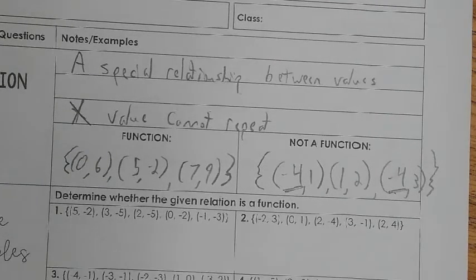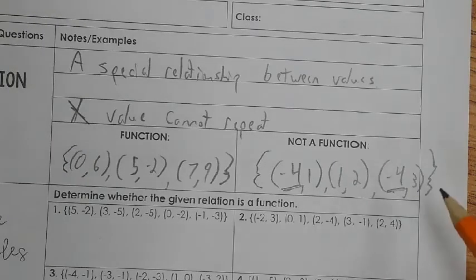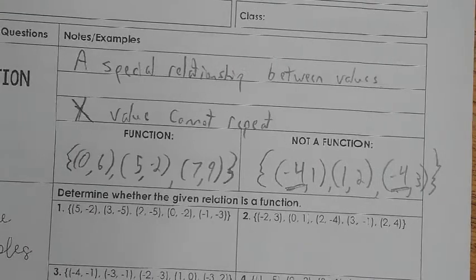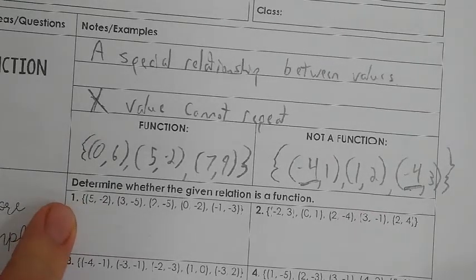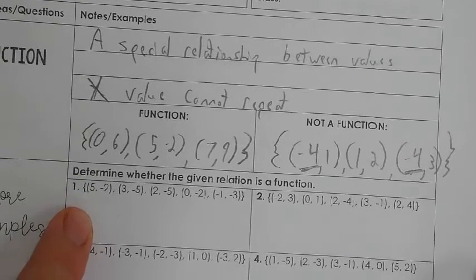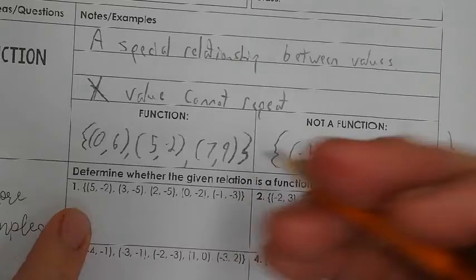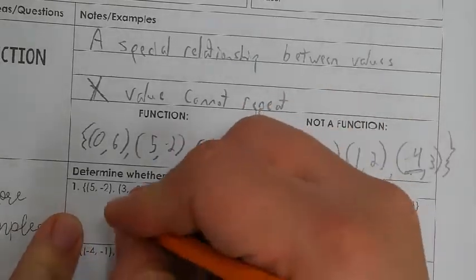It's that easy. So once again, like I said, my braces look like trash, but as long as it's something squiggly, that's fine. So what you're going to do through these is you're going to see if your x value repeats. So on number 1, do we have any x value repeat? No. So the answer is yes.